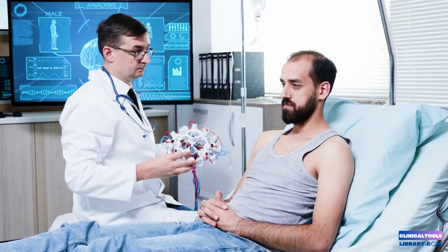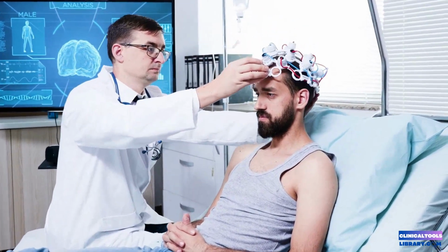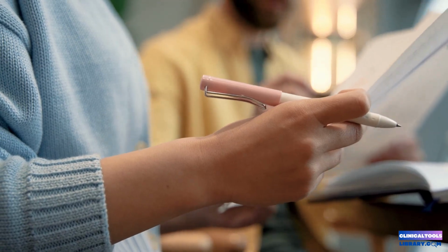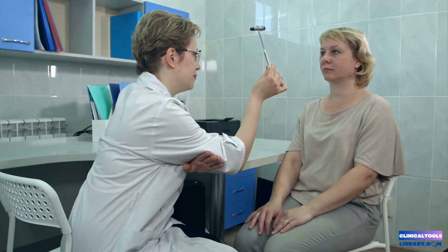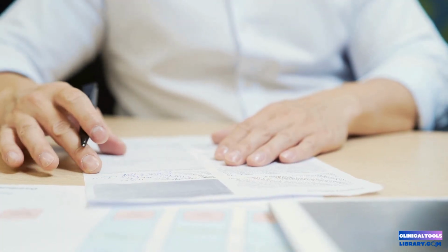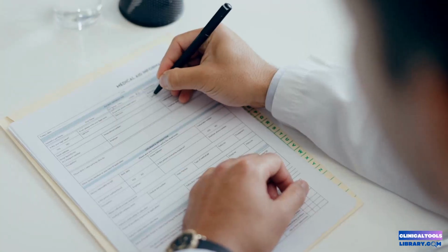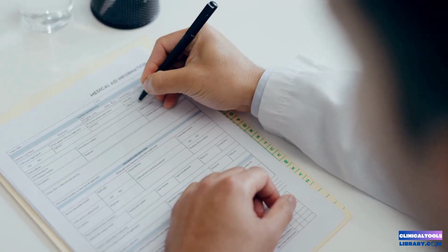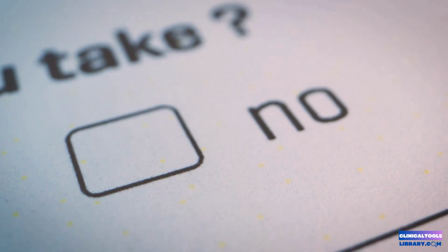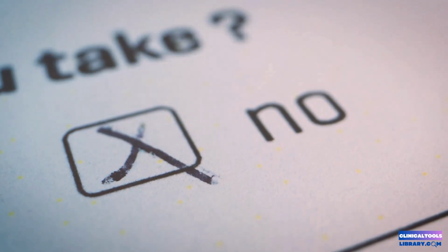The Addenbrooke's cognitive examination consists of 125 items divided into 5 domains: attention and orientation, memory, verbal fluency, language, and visuospatial abilities. The assessor begins with the attention and orientation section, which includes questions such as the date, location, and immediate recall tasks. Responses are recorded as correct or incorrect. The memory domain follows, involving tasks like delayed recall of words, recognition, and learning trials.